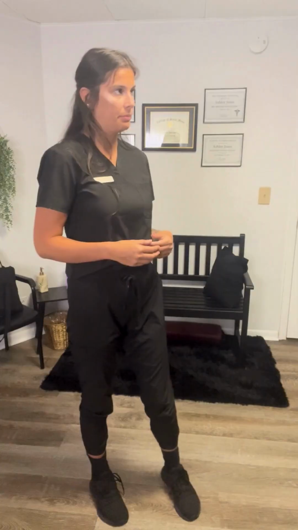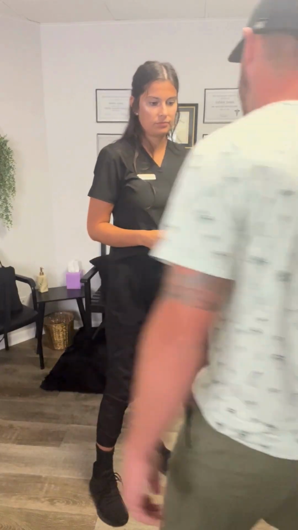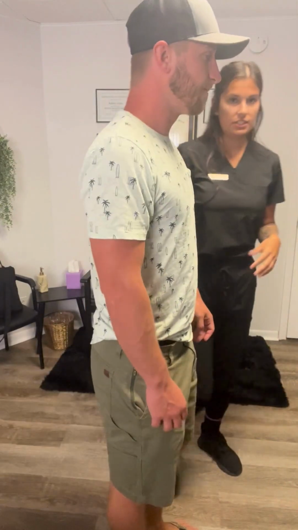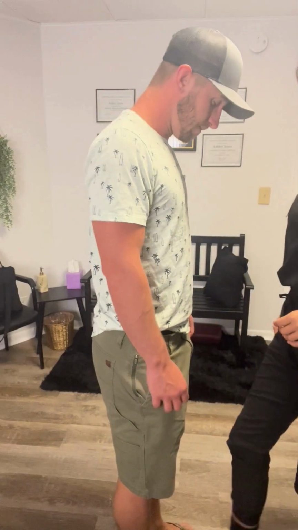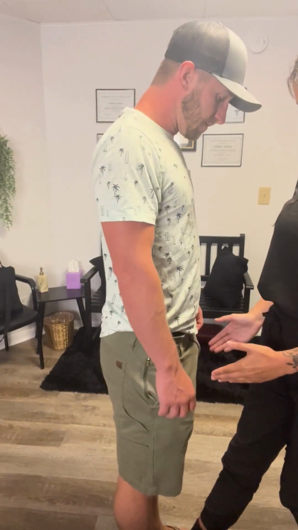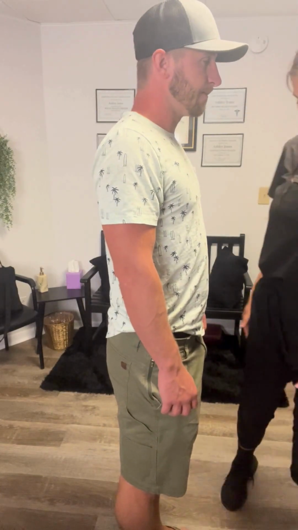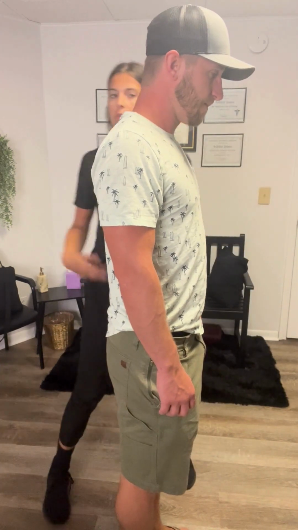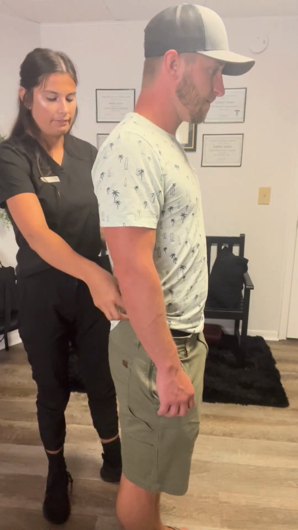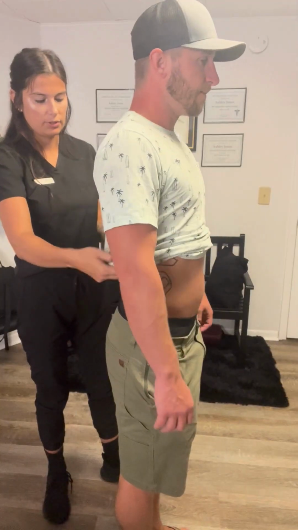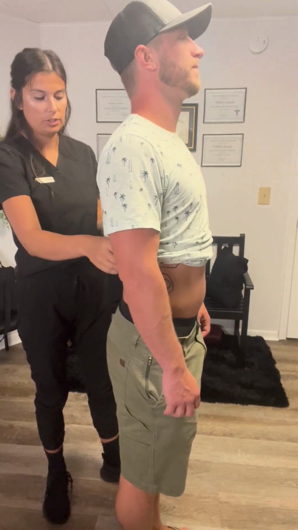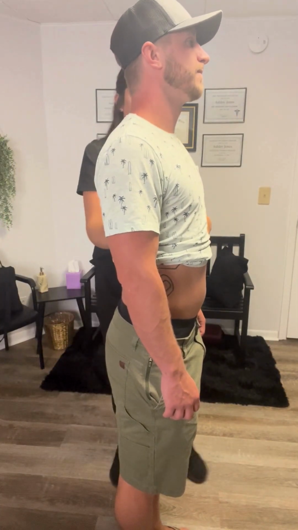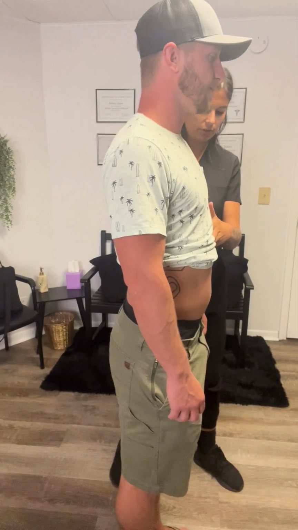I'll have the patient step up here. Again, to standardize each test, I'll place my foot between their feet, have them touch my foot, and remove your foot. So each test, they're starting in the same position and it can be reproduced. I'll have them lift their shirt so we can see what the lumbar spine is doing. Okay, I'll have you go ahead and bend forward as far as you can.